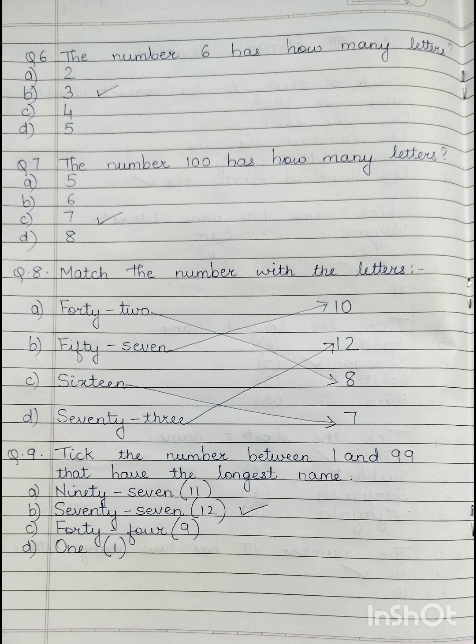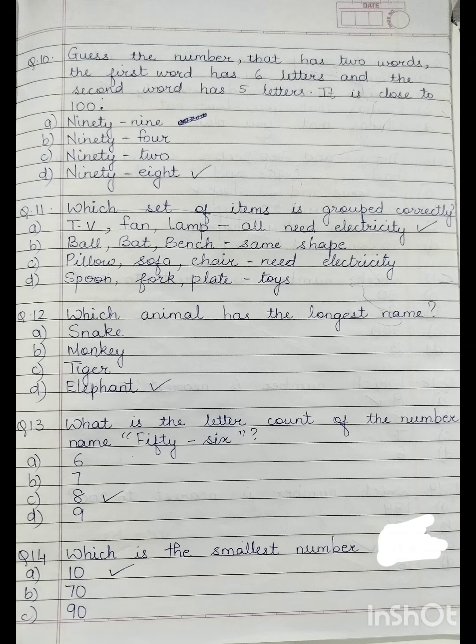The correct answer is 77. 10th, guess the number that has 2 words. The first word has 6 letters and the second word has 5 letters. It is close to 100. The correct option is 98. 11th, which set of items is grouped correctly? The correct answer is A, TV, fan, lamp all need electricity.